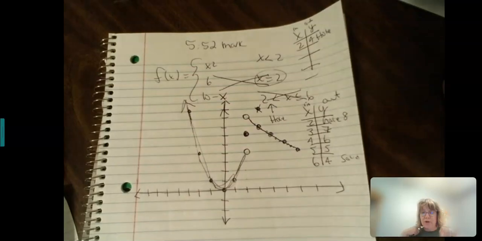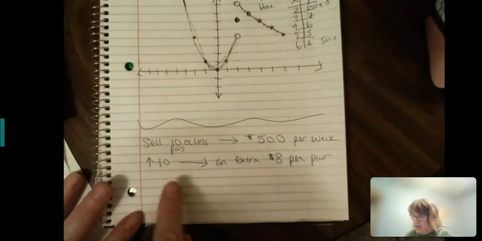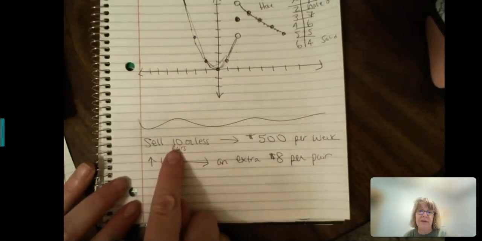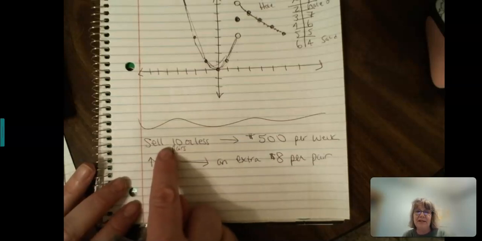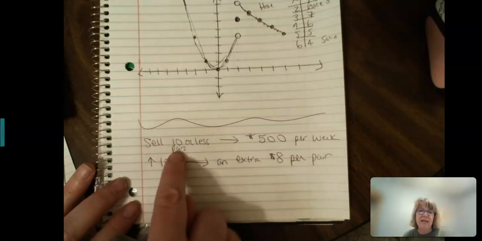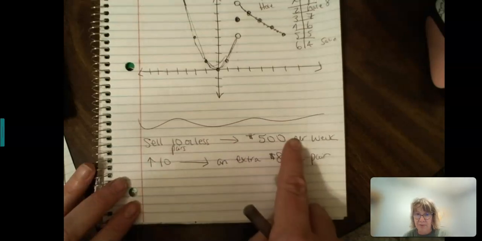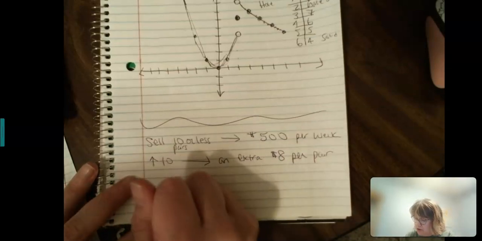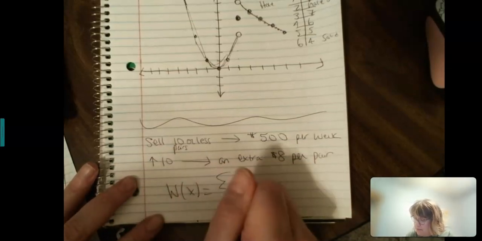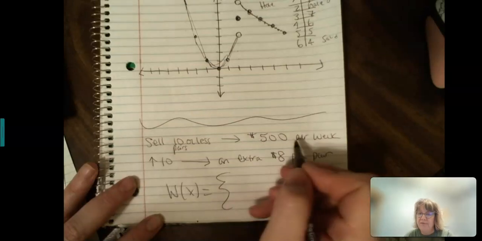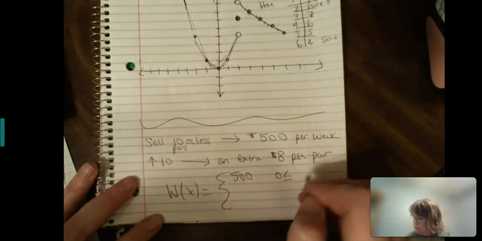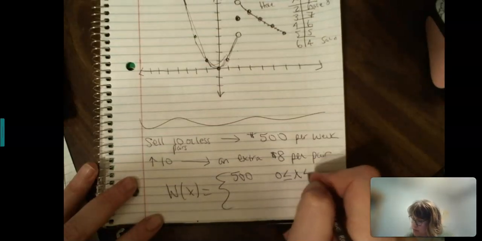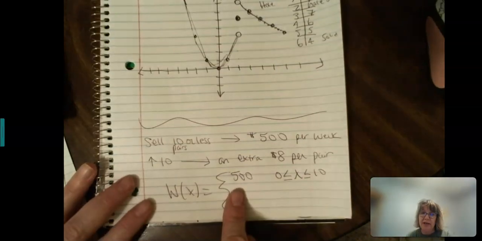All right, now a real life story problem might be that you work at a shoe store and you get paid, you have to sell 10 pairs of shoes, say, per week. That's not very many, but whatever, it's an example, so who cares? If you sell 10 or less, you just get paid $500 a week. Okay, and we're just looking at weeks. So our function is weekly pay. All right, so you're going to get $500 no matter what. If you sell 0, you can't have negative shoes, right? And all the way up to what, 10, okay? That's what your weekly pay is going to be.